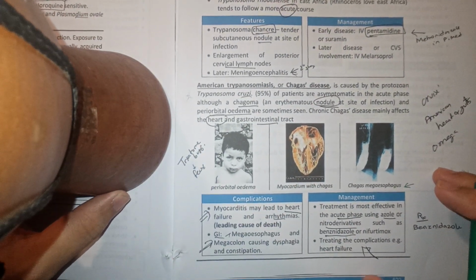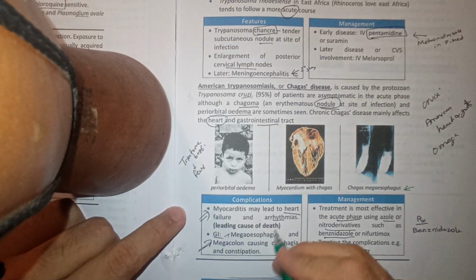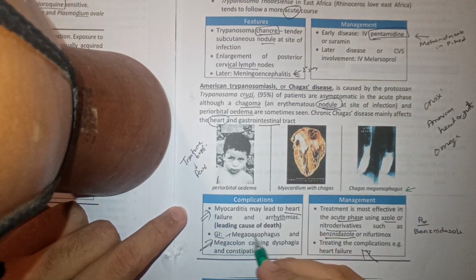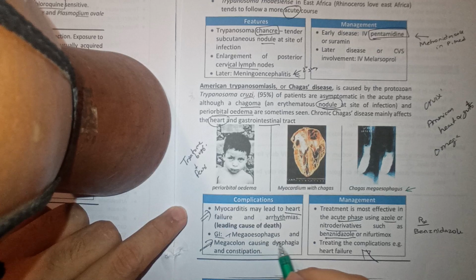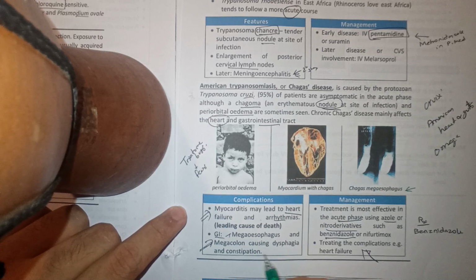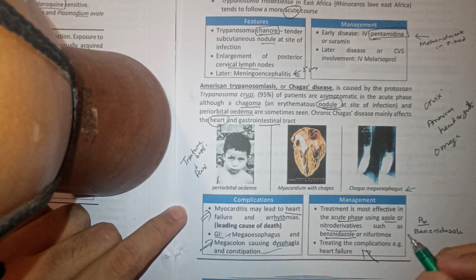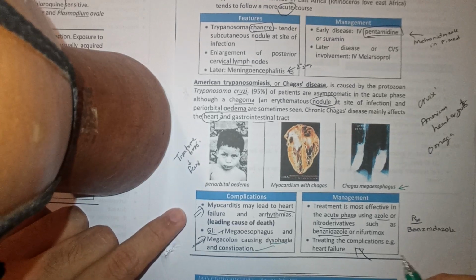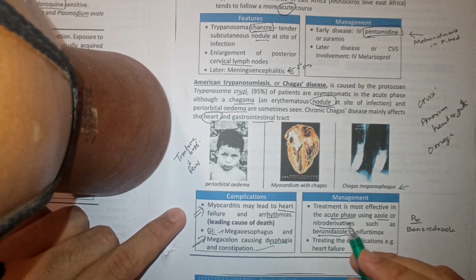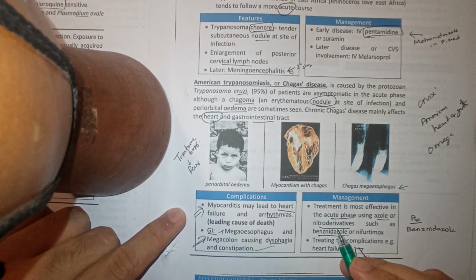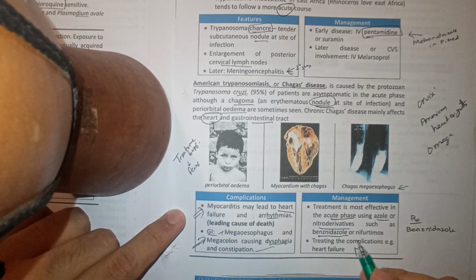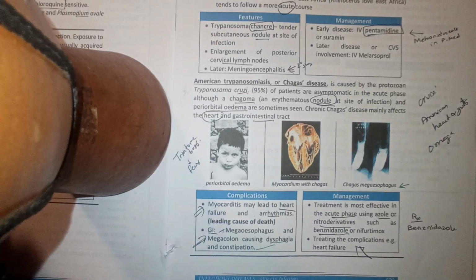Complications. Myocarditis may lead to heart failure and arrhythmias leading to cause of death, and GI megaesophagus and megacolon causing dysphagia and constipation. Treatment can be most effective in the acute phase using azole or nitro derivatives such as benznidazole or nifurtimox, treating complications like heart failure.